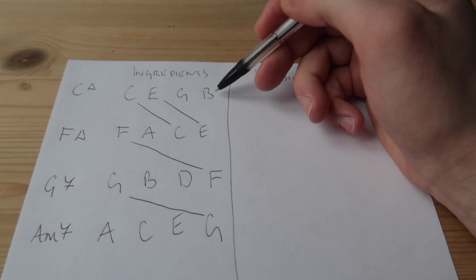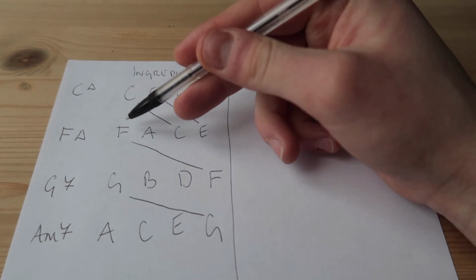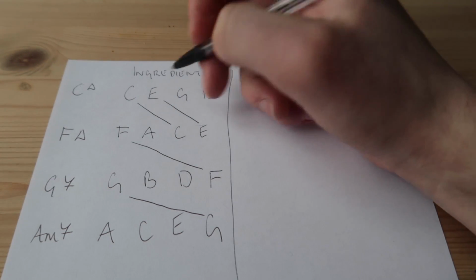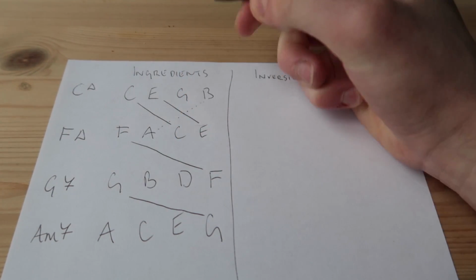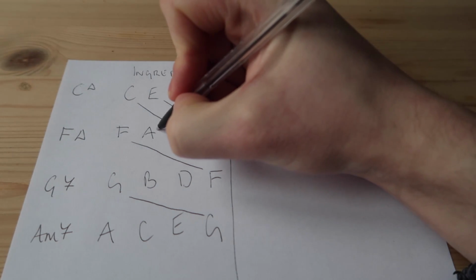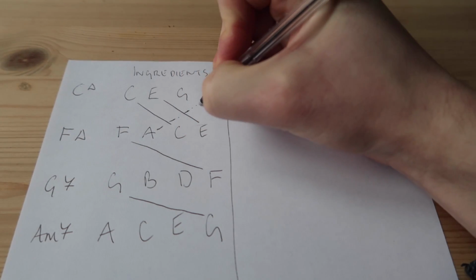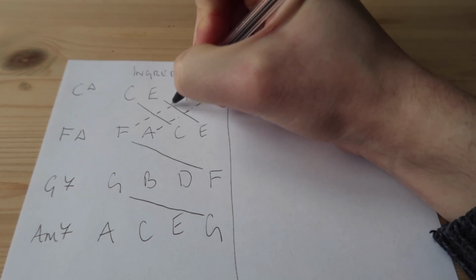So we're going to look at B as well. B is right next door to A, but it's miles away from F. So B has to go to A. So I draw a dotted line to tell me that this is a movement. The solid lines are fixed notes and the dashed lines are movements. And F must then go to G, so that's a dashed line as well.